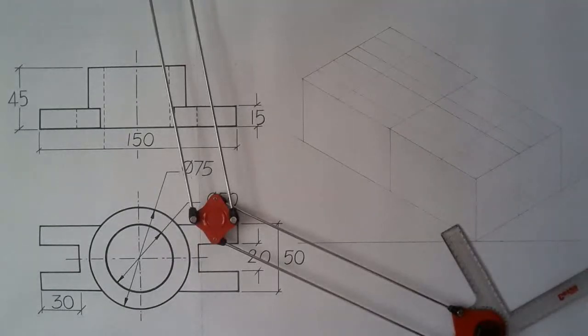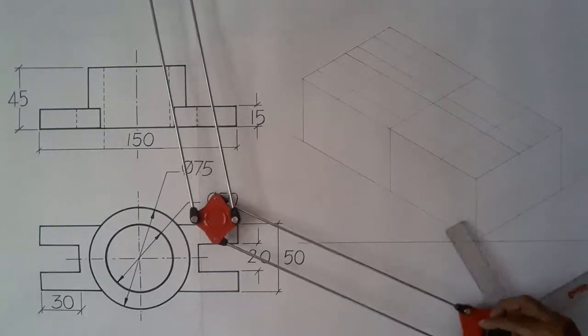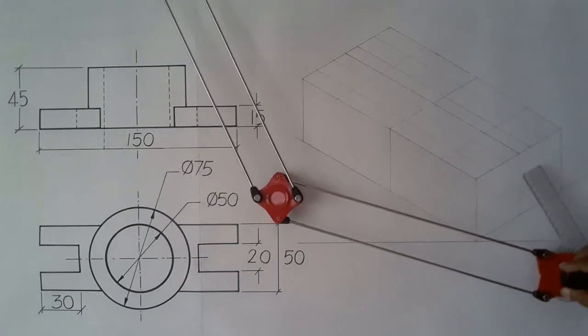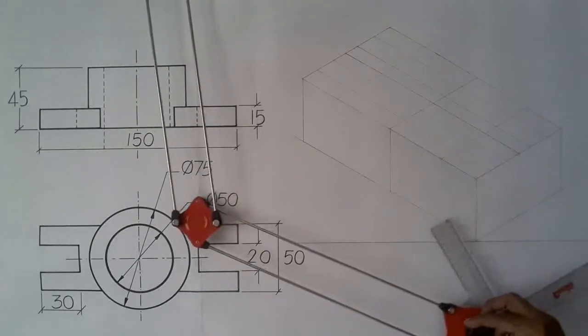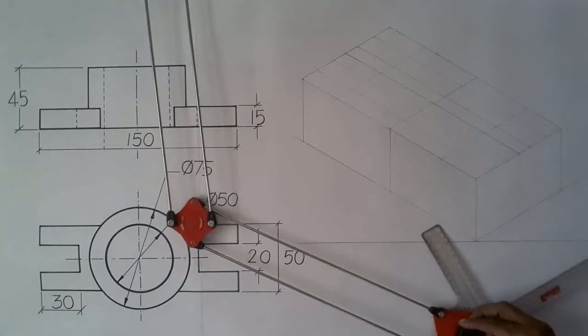So let me draw the square. The smaller square is 50 mm by 50 mm. As you can see, the side of the smaller square is 50 mm. So we have to draw a square of side 50 mm.